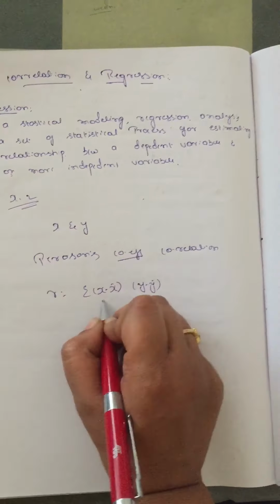Next y square: 9 square is 81, 8 square is 64, 10 square is 100, 12 square is 144, 11 square is 121, 13 square is 169, 14 square is 196. Now add all the values, here we get 875.